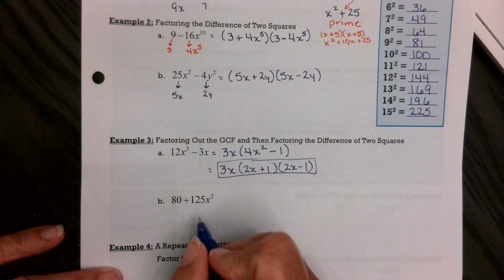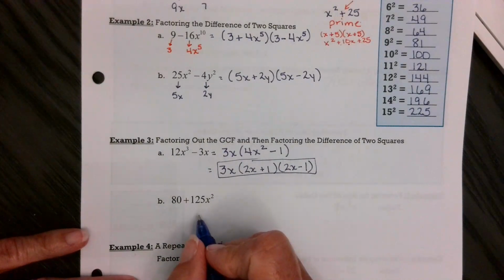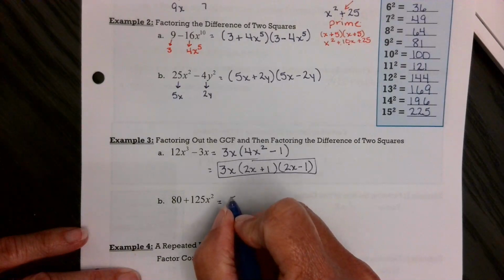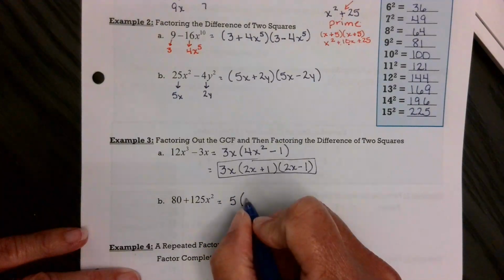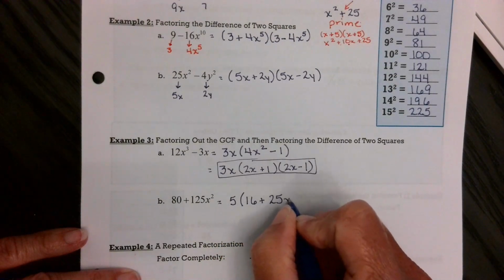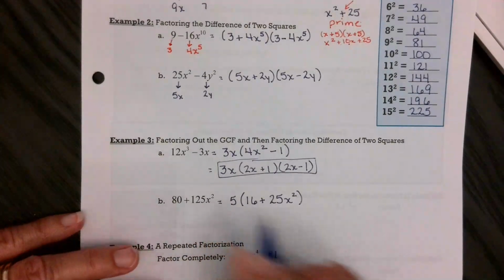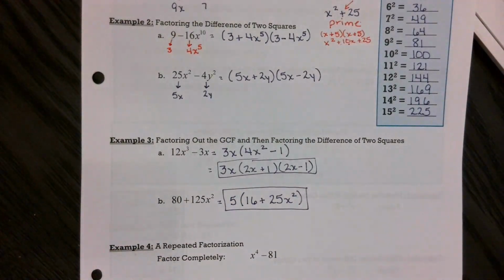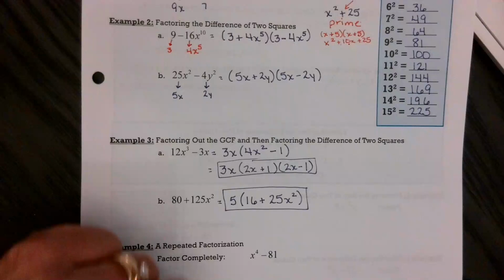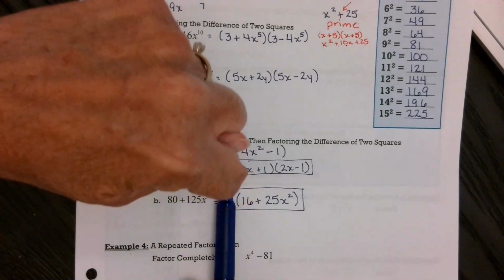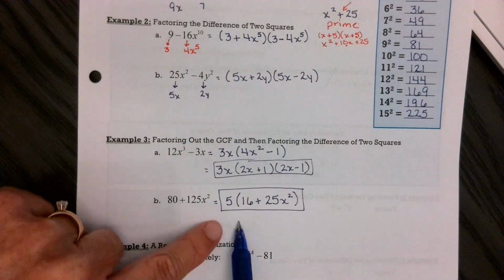Okay. Right here, some of you are going to say it's prime because it's a plus sign, but it's not, because I can factor out a 5. And I get 16 plus 25x squared. That is factored. I made it look different, but that's as far as it goes. There is no rule with a plus sign, only a minus sign. So you're done. Now, had this been this to begin with, it would have been prime, but it wasn't. It looked like this. So we were able to factor out a 5.